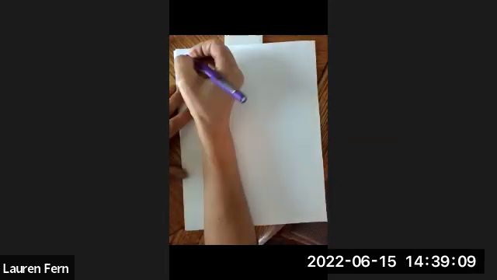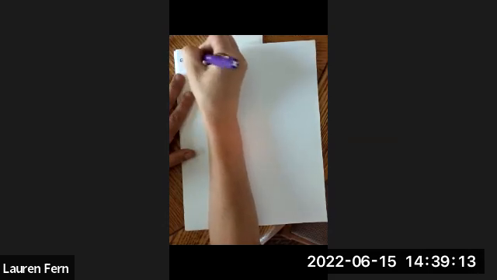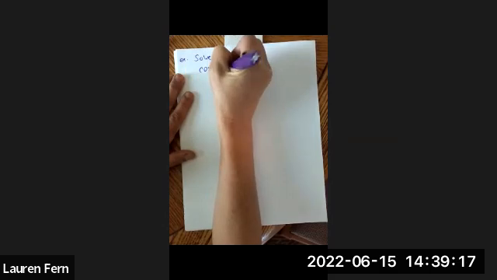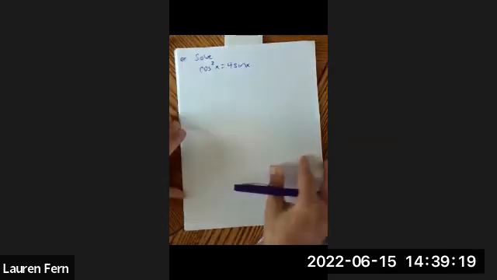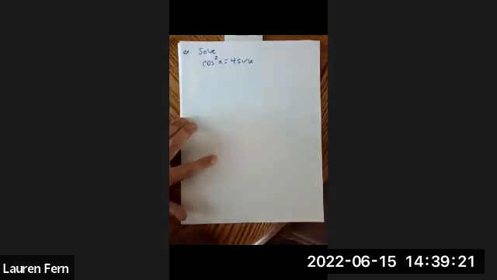Okay. So what if I have this? Suppose now I want to solve cosine squared x equals 4 sine x. Okay, well, we could think about saying, well, why don't we get everybody on one side of the equation?